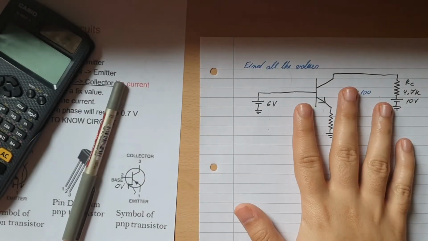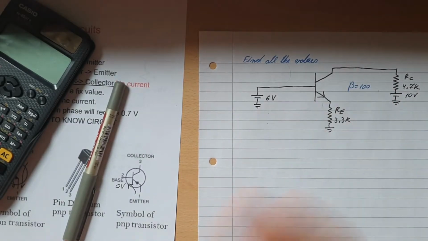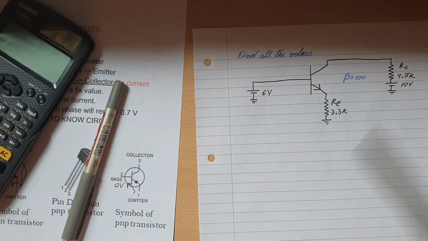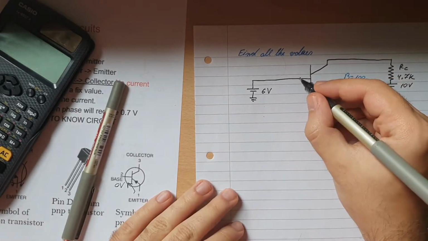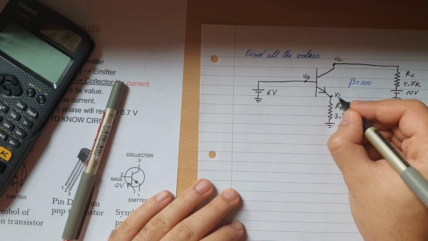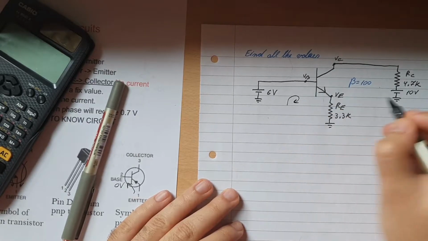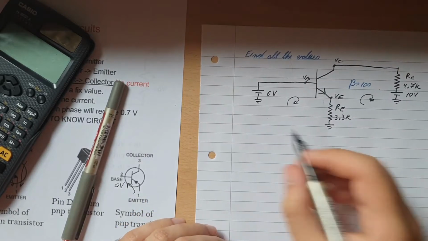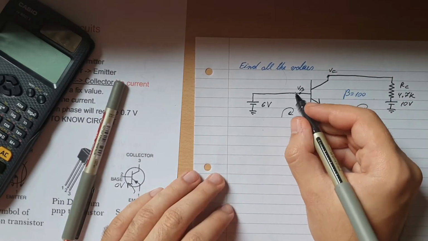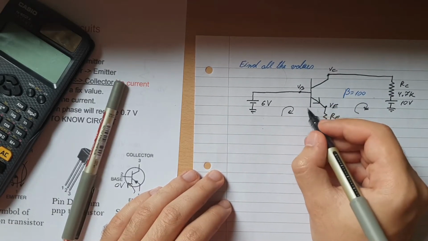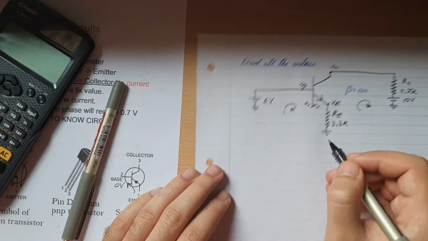Now let's do another one of those examples, and this time it's just for practice purposes, to practice a little bit more and see how fast we can solve it. So, three points here: VB, this one will be VC, and this one will be VE. One loop here and one loop here, and we need to find the currents as well. VB will be equal to 6 volts, there's no resistance going through, and there will be 0.7 volts for the transfer.